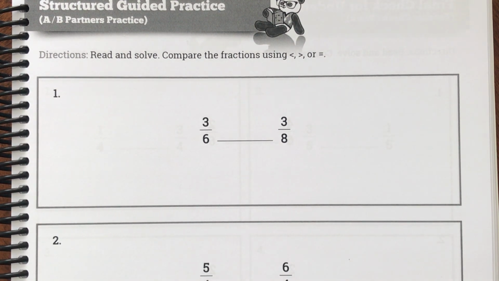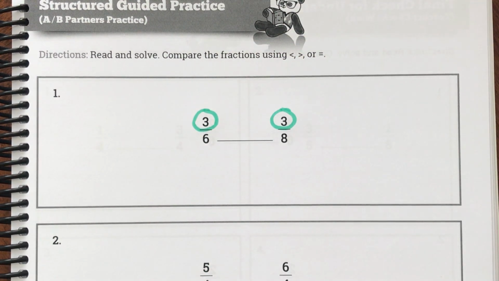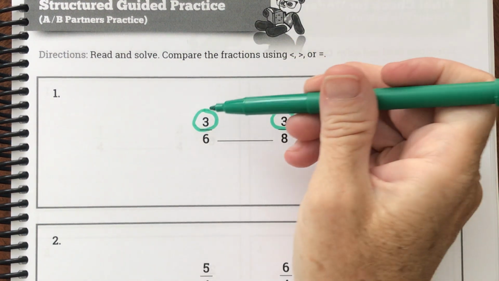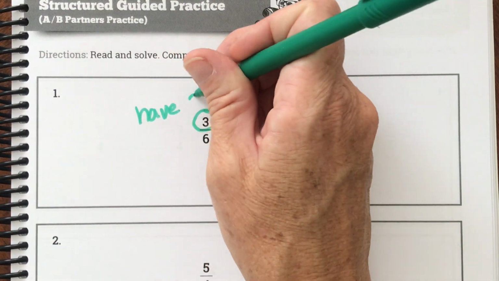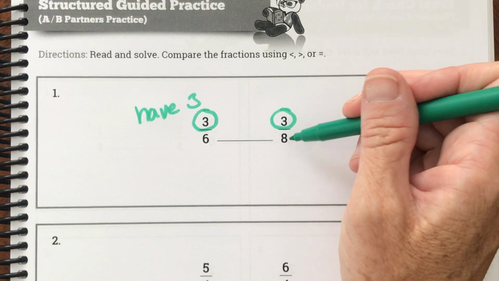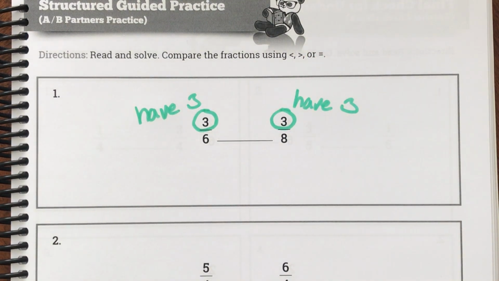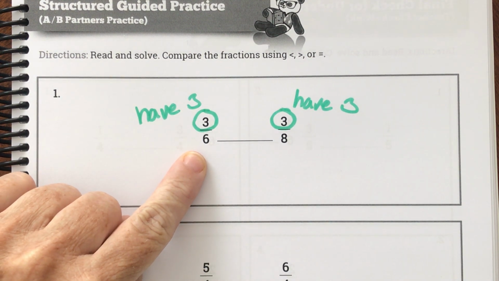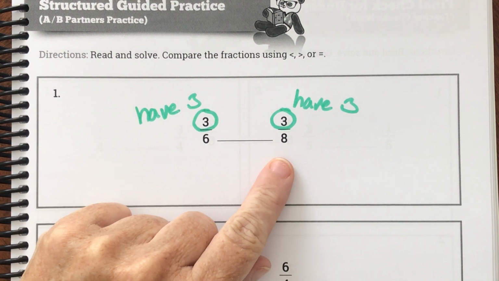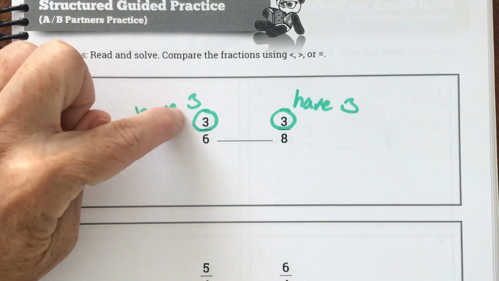3/6 compared to 3/8. In this one, the numerators are the same. This means I have 3 out of 6 pieces. So they have 3 pieces. This person has 3 out of 8 pieces. Okay, so I want you to picture the pizzas again. This pizza, they cut into 6 slices, and this pizza, they cut into 8 slices. That's what that means, because this is how many it was cut into, and this is how many you have.